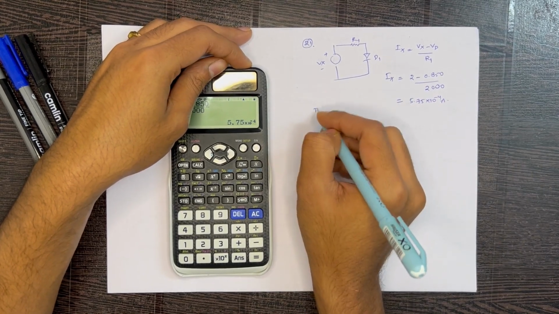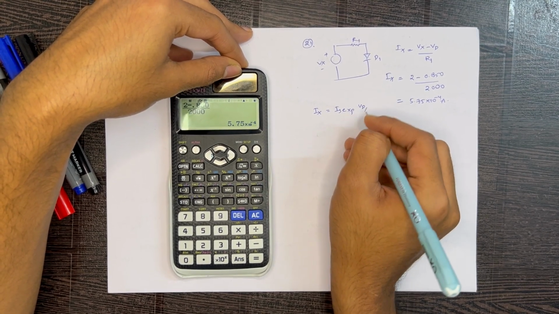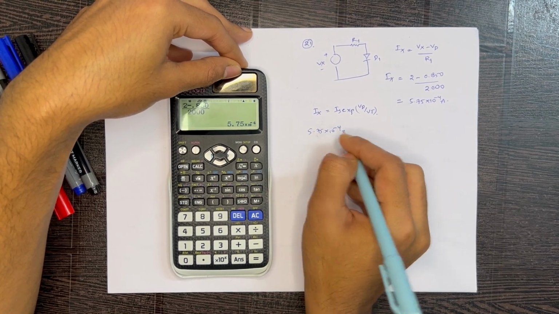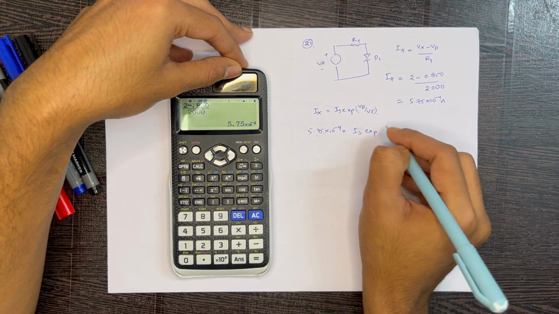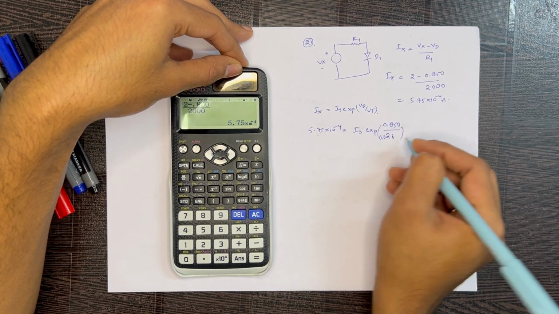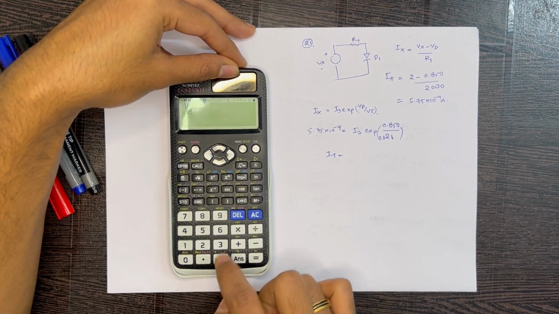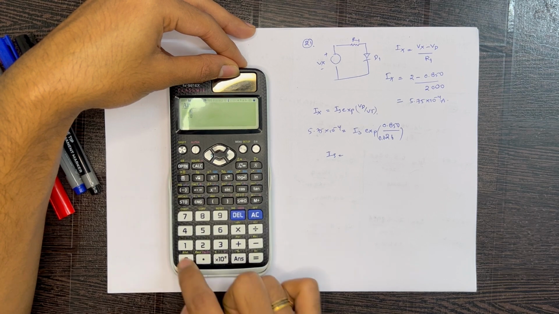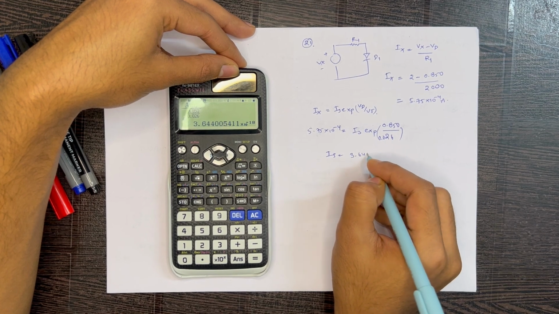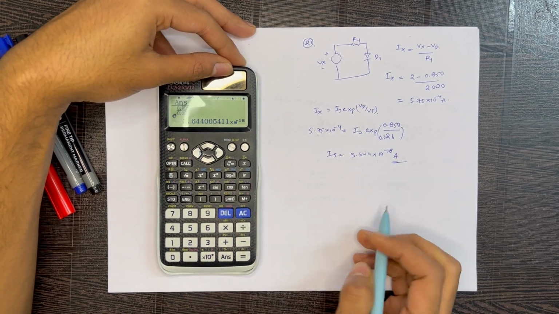Now we know that the diode current is equal to Ix, that is equal to Is times exponential of Vd by Vt. Ix is 5.75 into 10 power minus 4. Is we need to calculate. Vd is 0.850, Vt is 26 millivolt. So Is will be 0.850 by 0.026, it's 3.644 into 10 power minus 18 ampere. Okay. Now let's go to the next question.